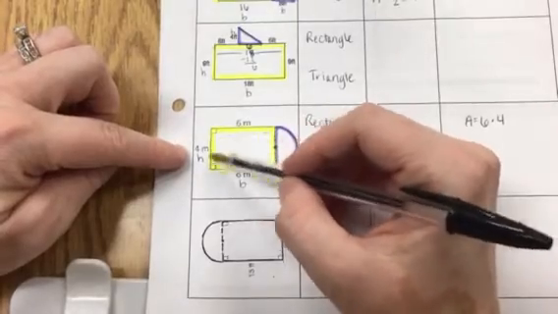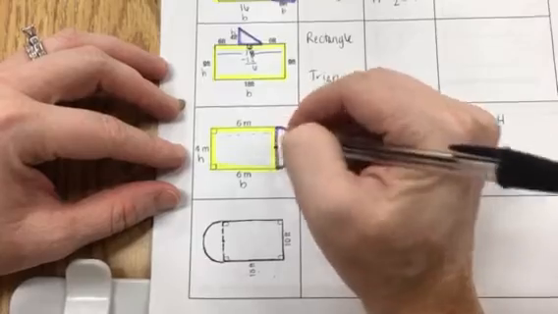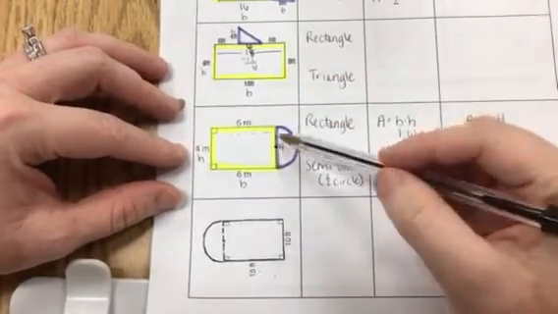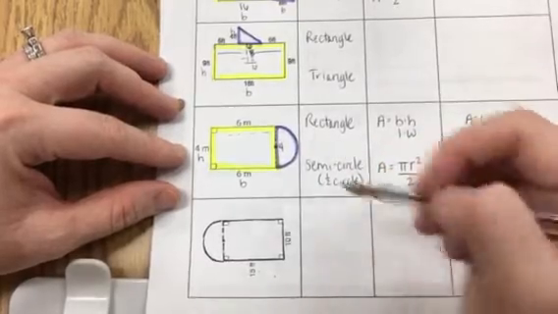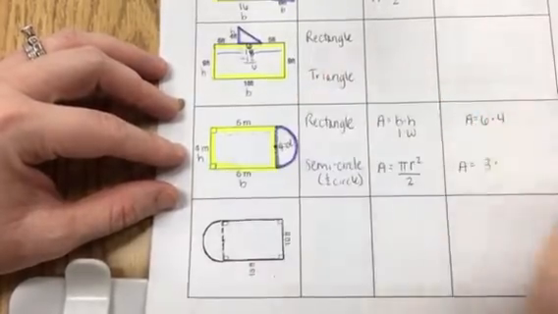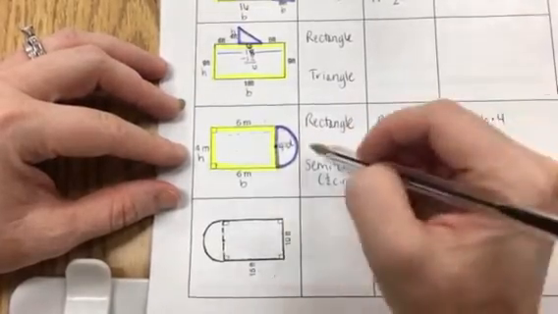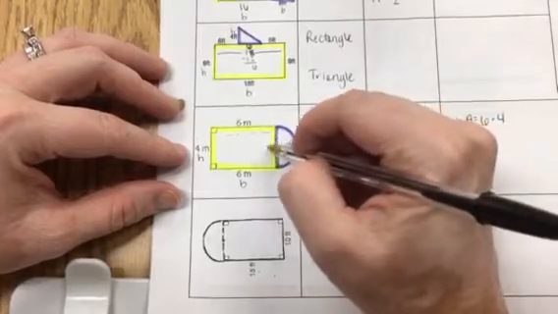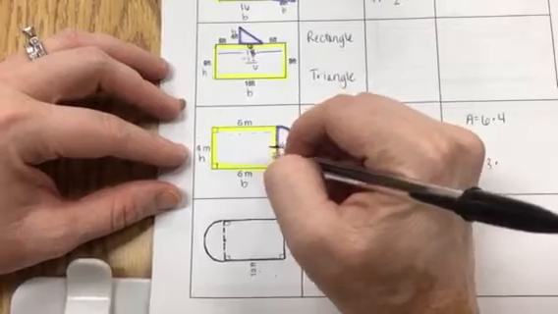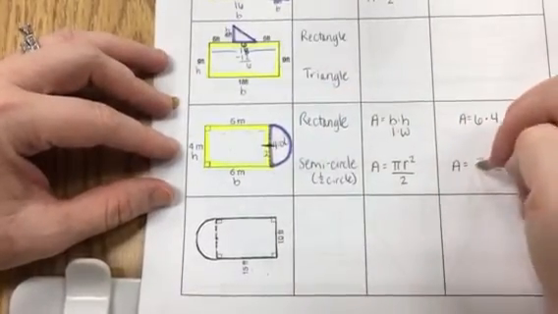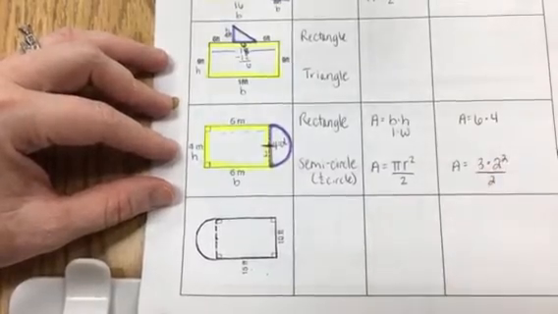My radius though, I don't have any numbers on here, but I can use my rectangle to help me. The width or height of the rectangle is 4, so that means all the way across here is also 4. But as a circle, I know the distance all the way across is my diameter. So in my formula, I need a radius. I don't need a diameter, I need a radius. So if I cut this right down the middle, instead of it being 4 all the way across, this would actually be 2. So I would say pi times 2 squared, all divided by 2.